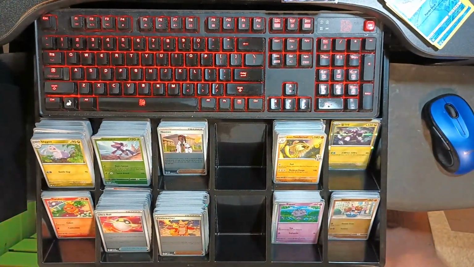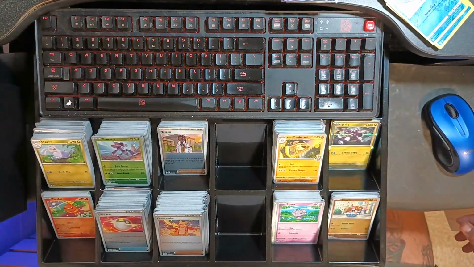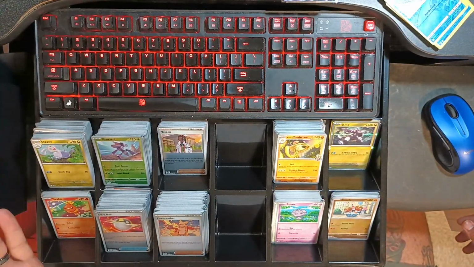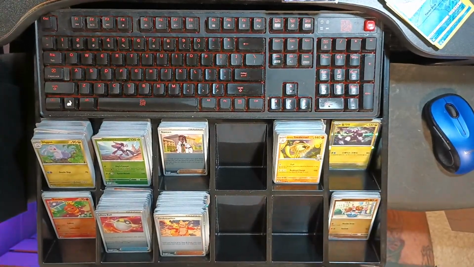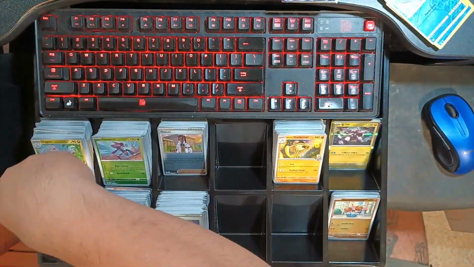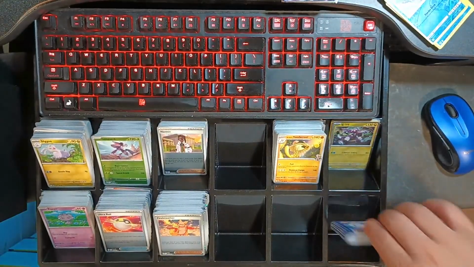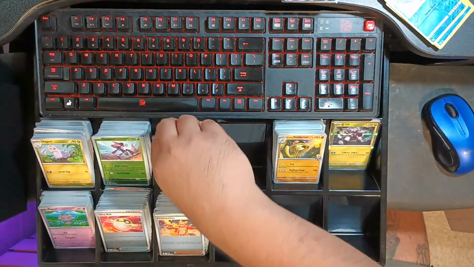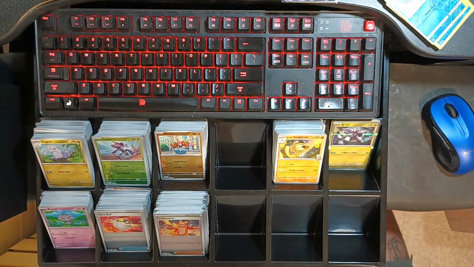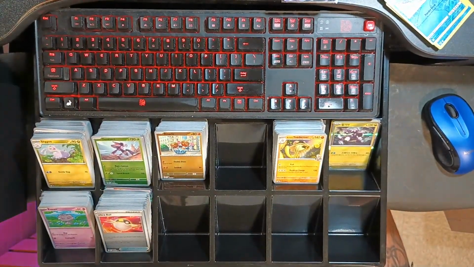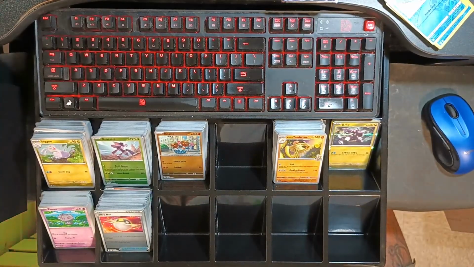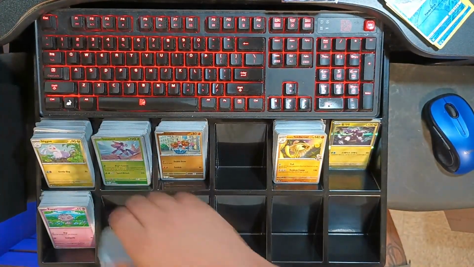So this is done. As you can see how I separate this: I separate holos, reverse, common, uncommon. I separate the other languages as well. So those are all done, and this makes it a lot easier for me. Boom. Now what I'll do is save them in an ETB box. You don't have to do this, but I highly recommend saving your ETB boxes. Don't throw them away.